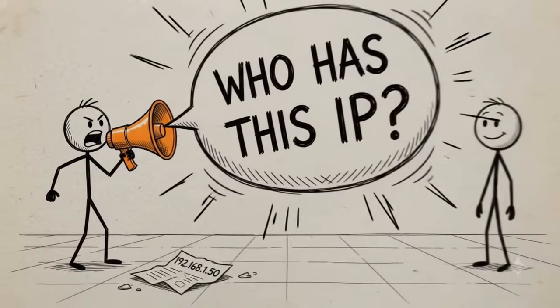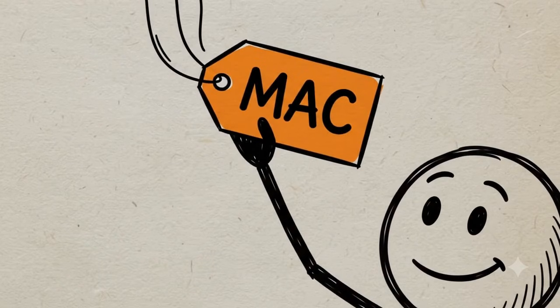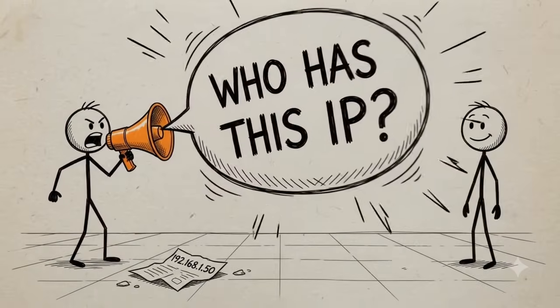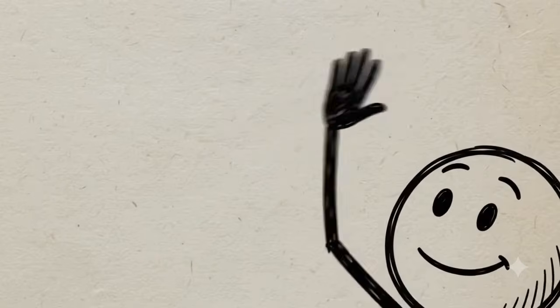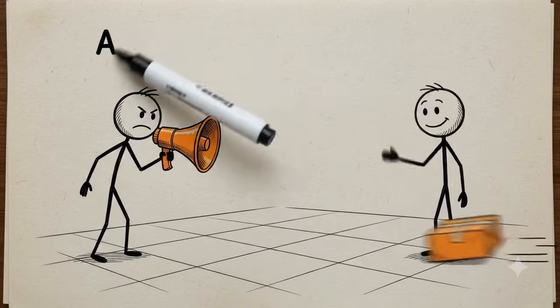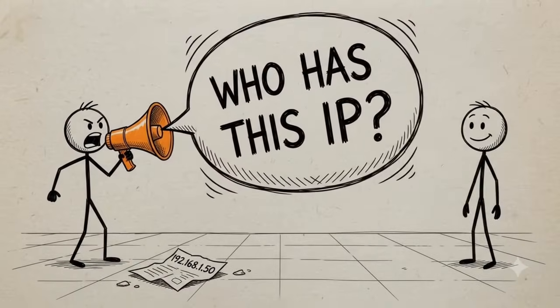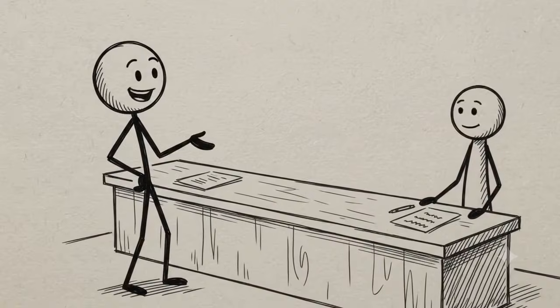But how does each hop know the next device's MAC address? ARP. A router shouts, "Who has this IP?" The owner answers with its MAC, and the frame is readdressed for that single hop. New frame at every step, same packet inside. The packet reaches the server.